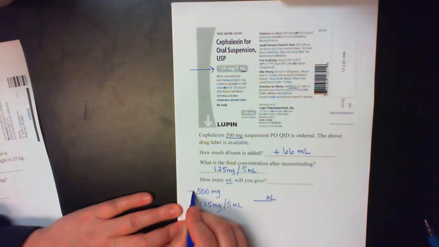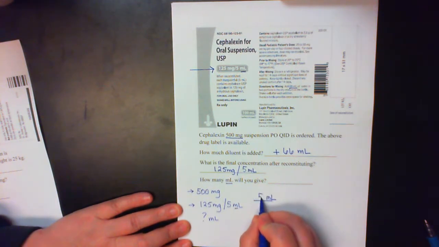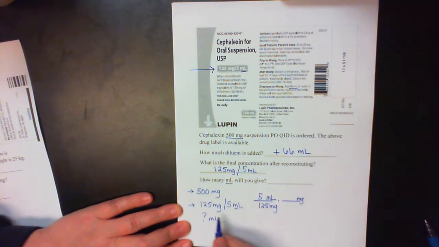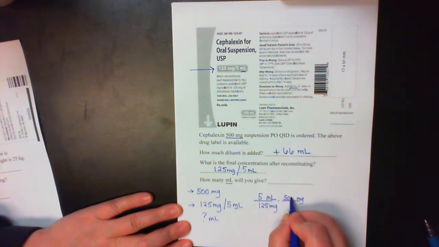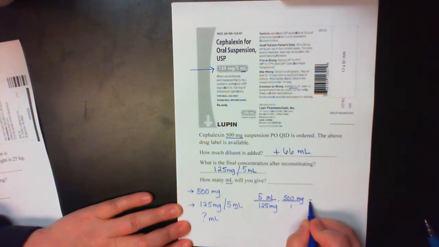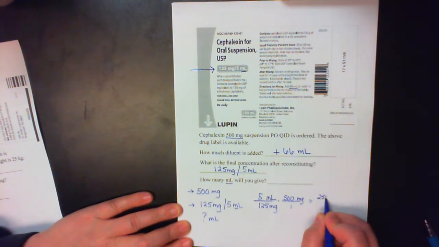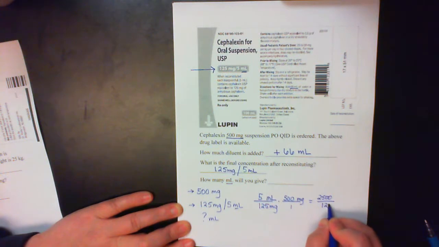We look at our sentences to see which one has milliliters in it, and we see that this is the 5 milliliters in 125 milligrams. And again, per dimensional analysis rules, if this is milligrams, this has to be milligrams, and what we're left then with is the desired dose that we want, and over 1. So then we're going to have 5 times 500 gives us 2,500 over 125, and then we're just going to do that math.